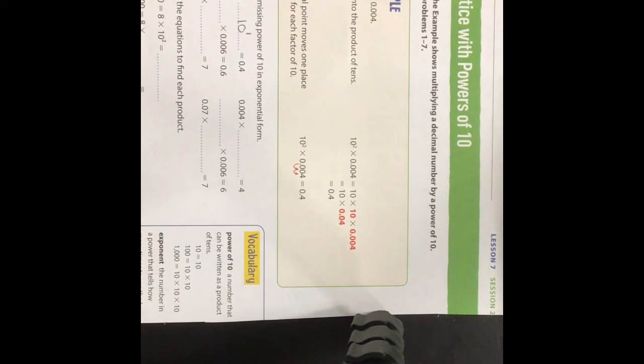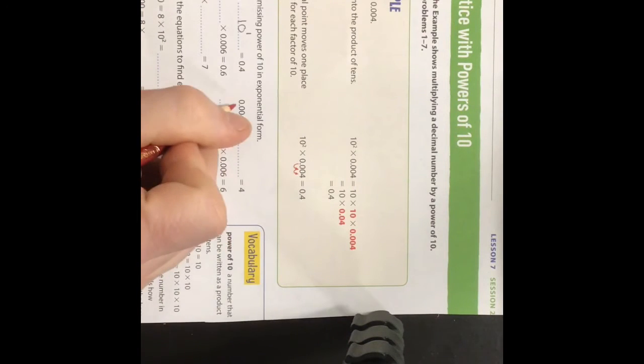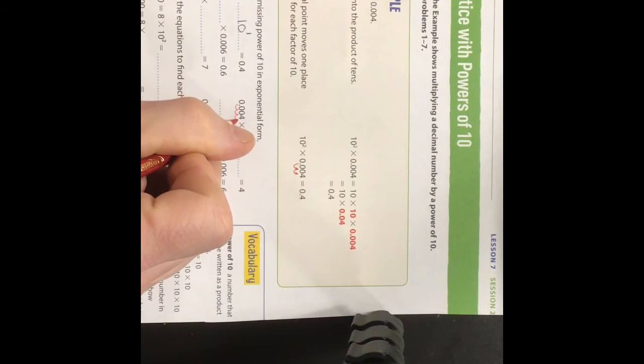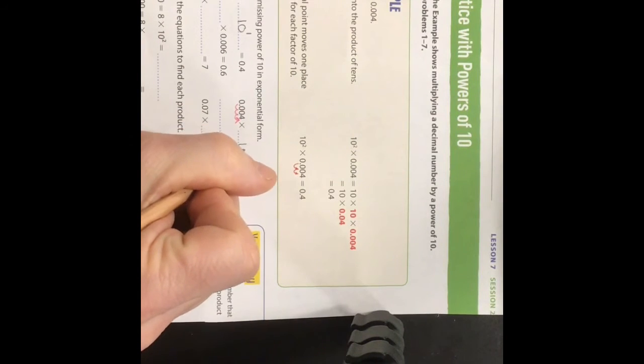Let's see, how about the other one? 0.004 times something equals 4. Well, in order for that to happen, it had to go 1, 2, 3 places. So that would be 10 to the third power. See how nice power of 10 is?